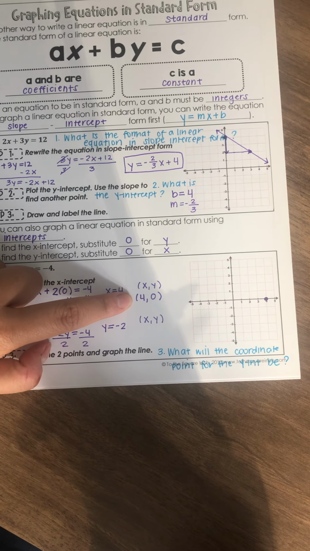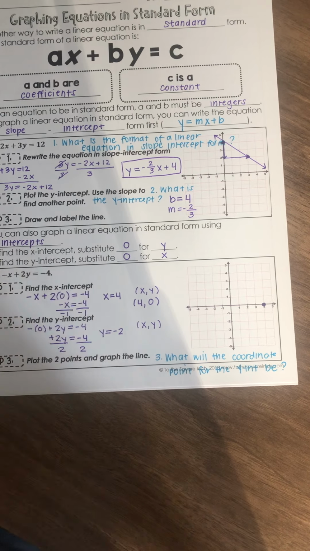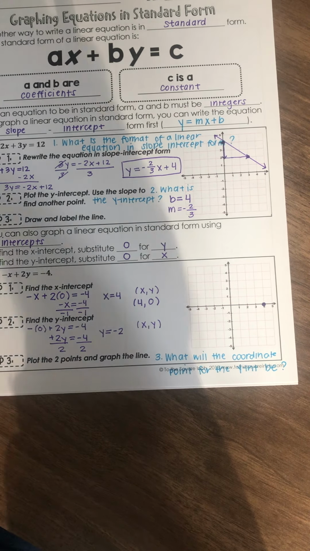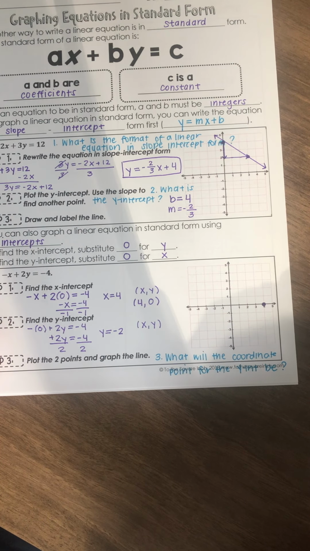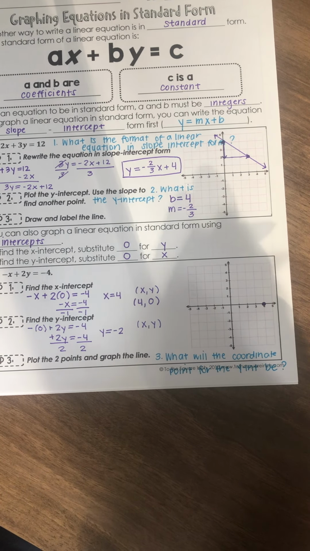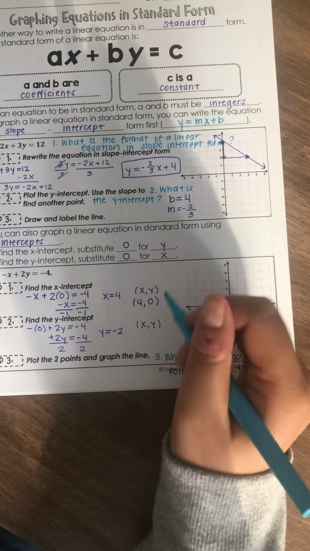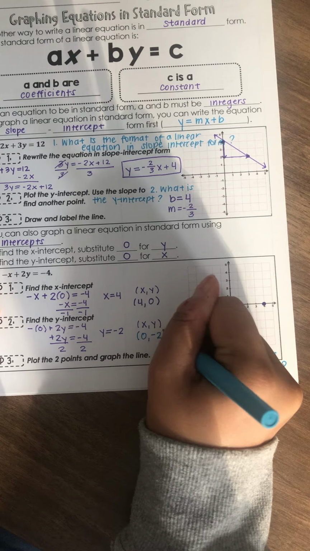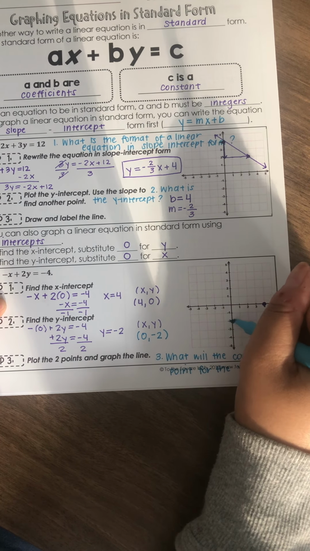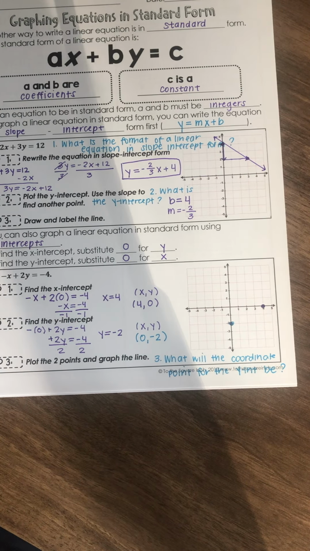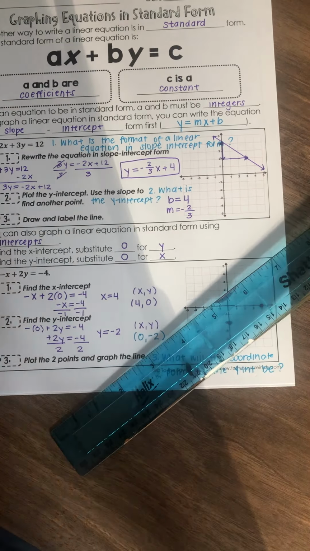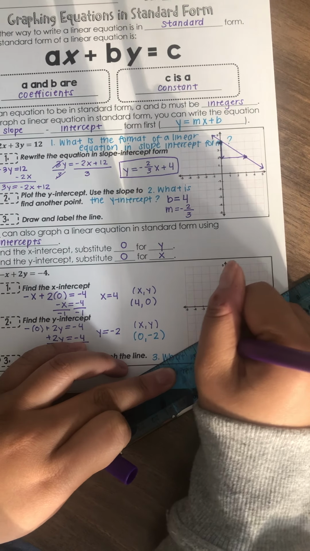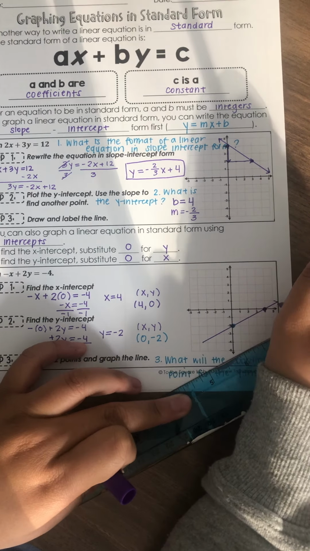So it should look in this form, however, it will be a little bit different for the y-intercept. So if you have not already, go ahead and drop in the chat that our coordinate point for our y-intercept will be 0, -2. And then I can go ahead and simply plot those points and connect them to graph my line.